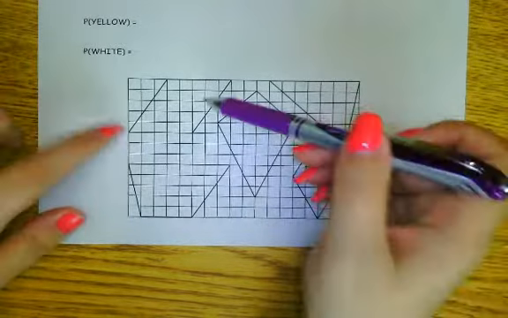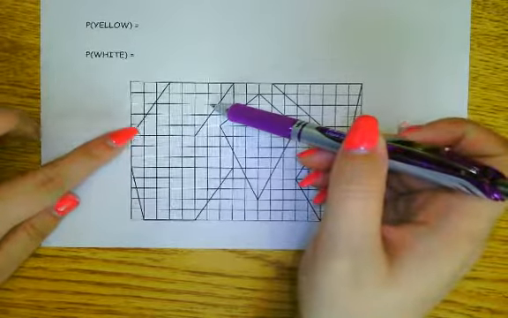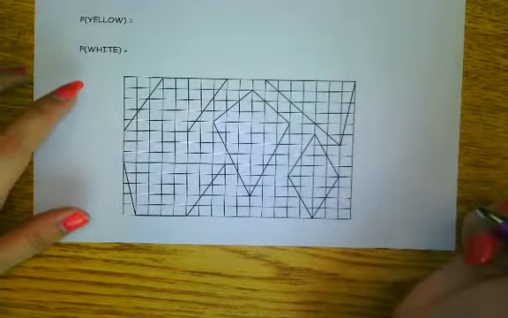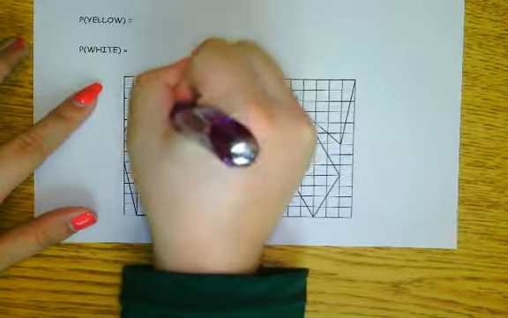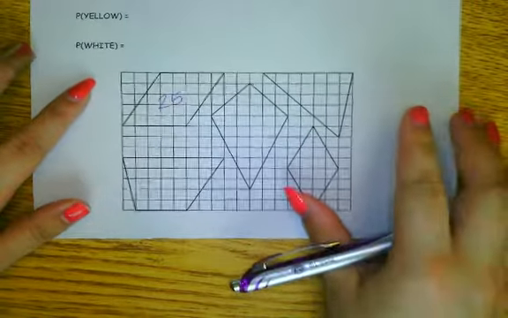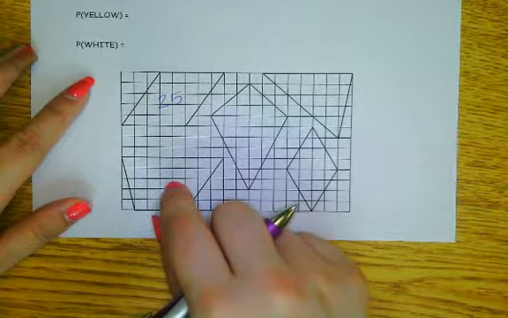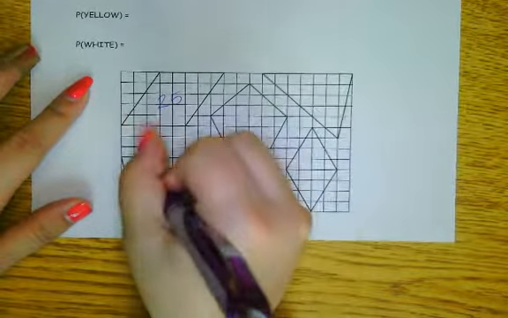What was the area of the parallelogram? 25. 25? Do we agree? Okay. What was the area of this trapezoid? 30.